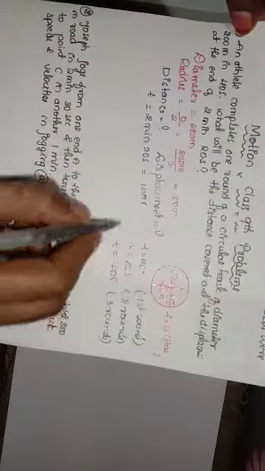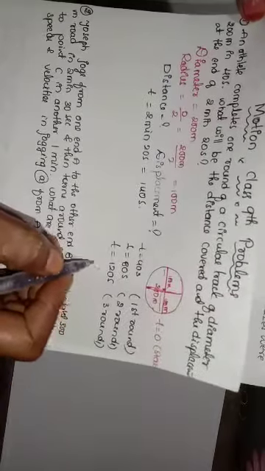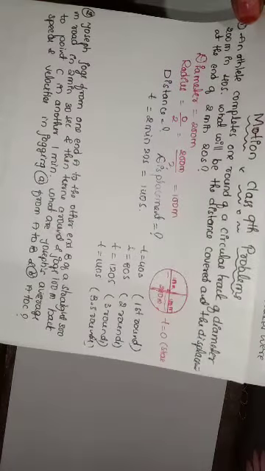For 3 rounds it is 120, so how much extra time is he traveling? 20 seconds extra. In 20 seconds he can complete a half circle, right? In 140 seconds he is completing 3.5 rounds, that is 3 full rounds and a half. Here is the final point, with the starting point and final point here.